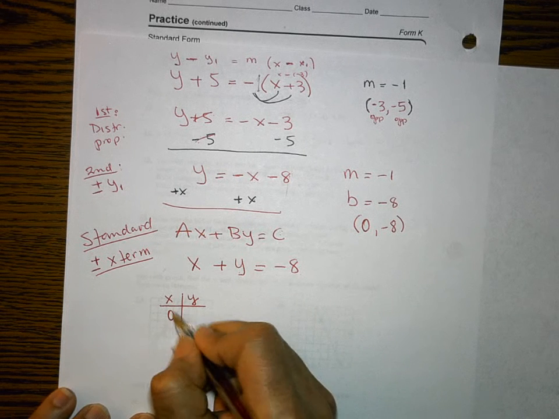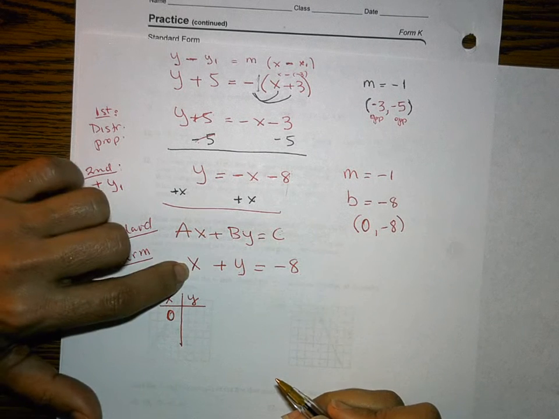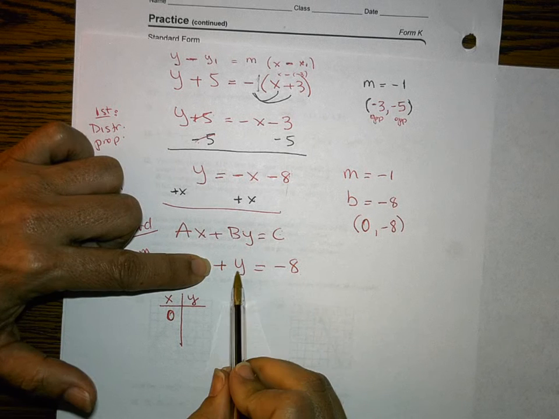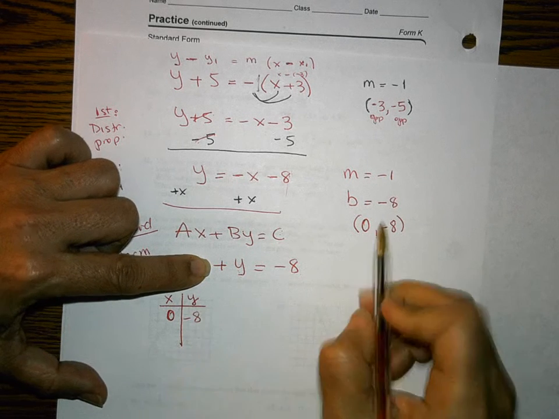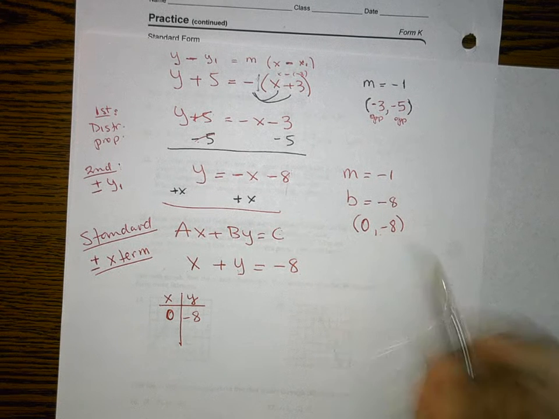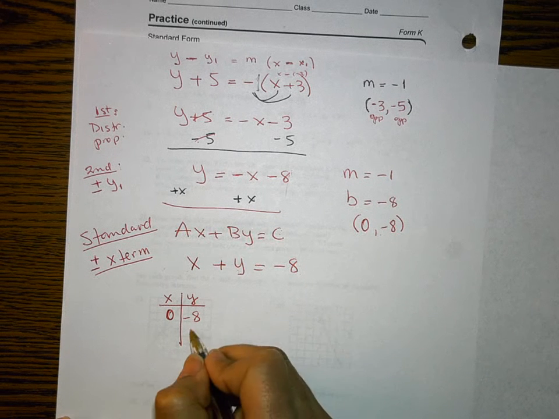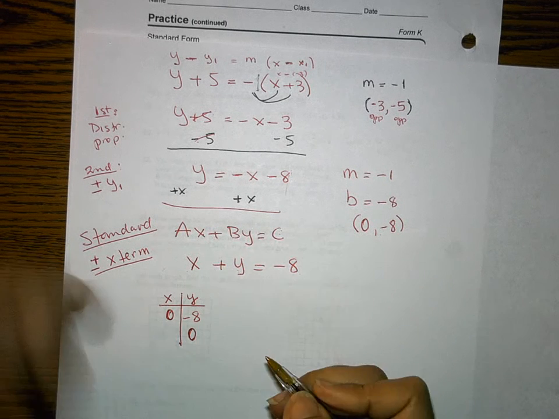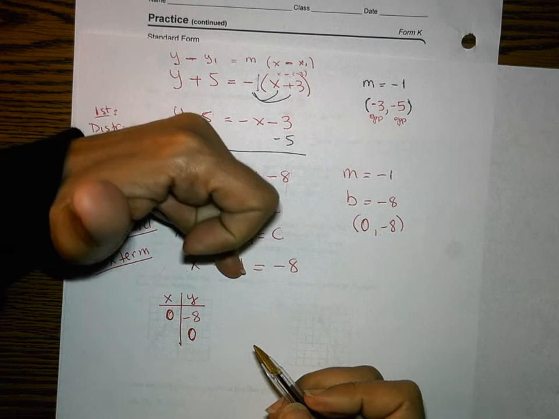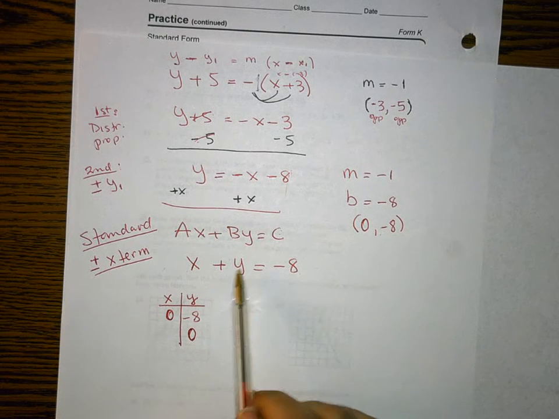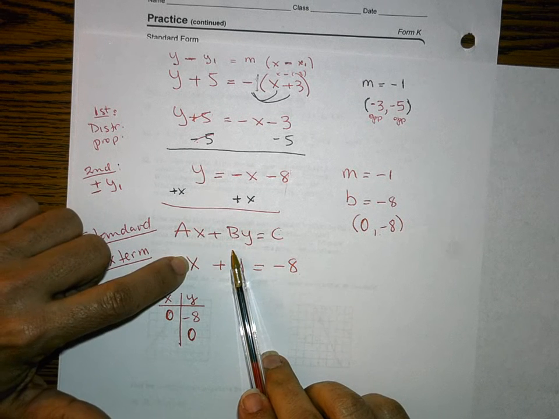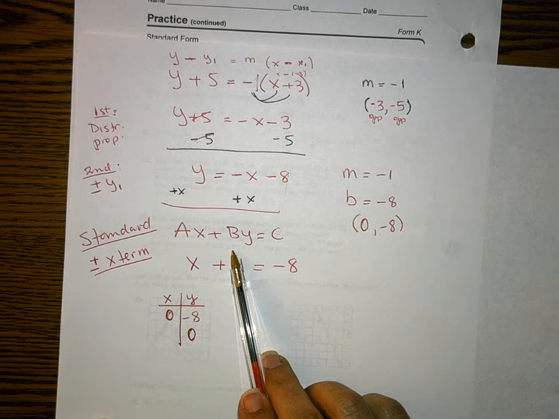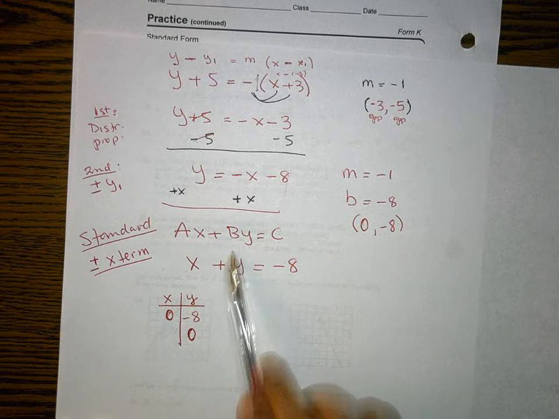That means 0 is going to be here, and I'm going to have that my y-intercept is -8, just like we saw it here before. If I want to know what my x-intercept is, I plug in a 0 for y. And that means I would cover up my y here, like the students quickly learned. If I plug in a 0 for y, that goes away, and I get that my x-intercept also equals, in this case, coincidentally, also equals a -8.